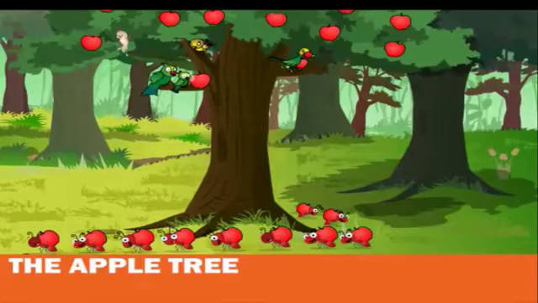Children, hope you all have enjoyed the story. So what did you learn from the story? Yes, the uses of trees. Trees are the homes for many animals and also they give us food. So we have to grow more and more trees.